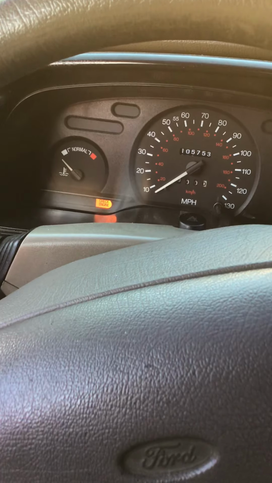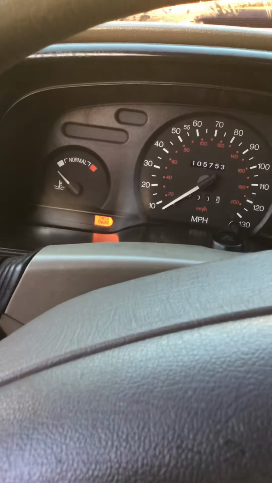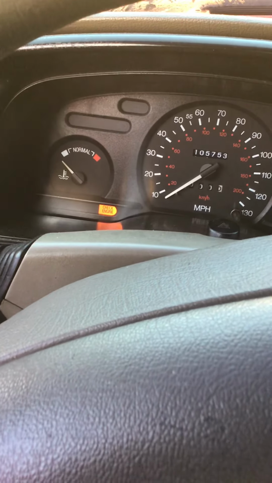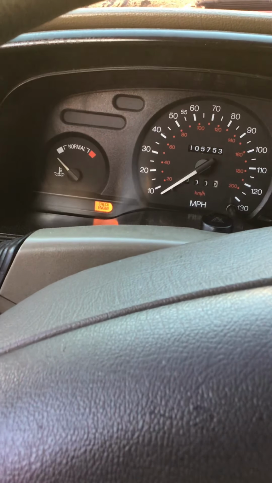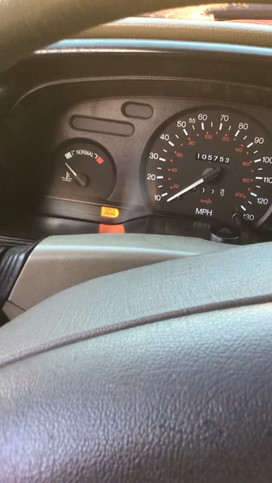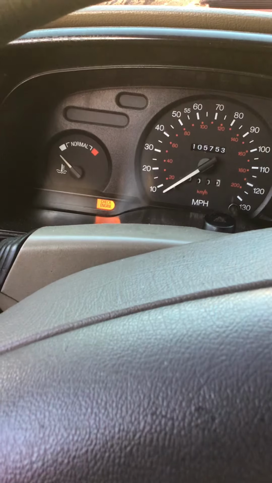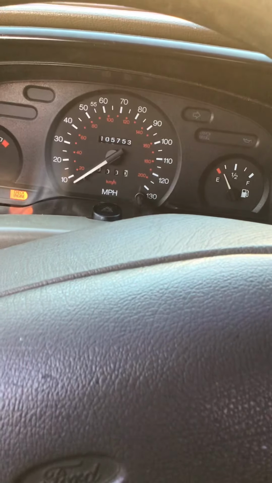I'm working on a Ford Contour. The check engine light is on, and the complaint is that the car is running with a rough idle and sometimes stalls. So as you can see, the check engine light is on. Now what I'm going to do is scan to see what code is inside the computer.